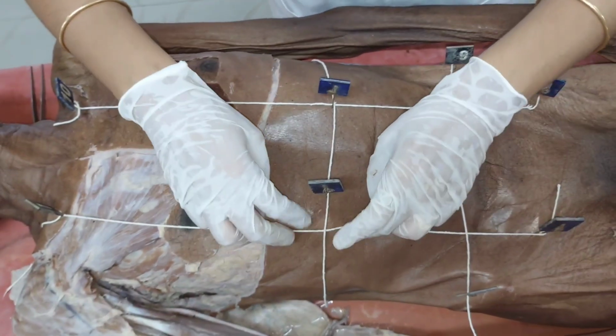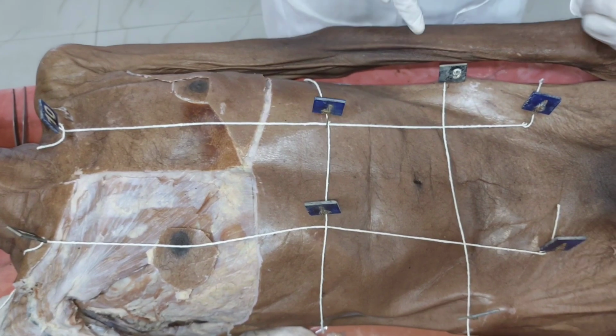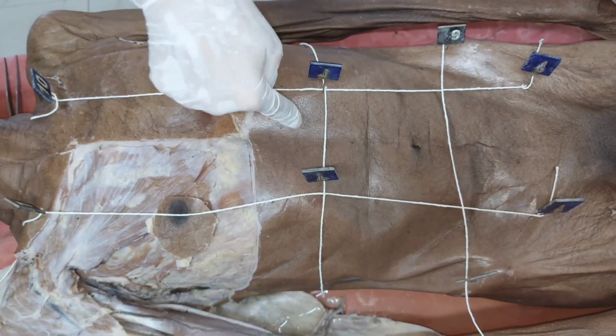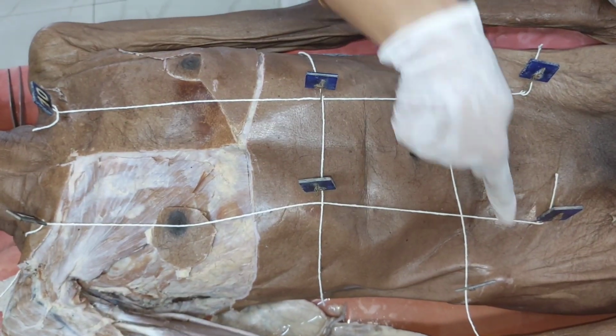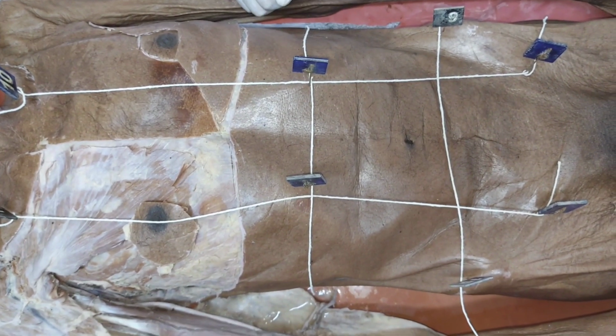So by doing this, we are dividing the abdomen into 9 segments. So 1, 2, 3, 4, 5, 6, 7, 8 and 9. So now let's name the segments.